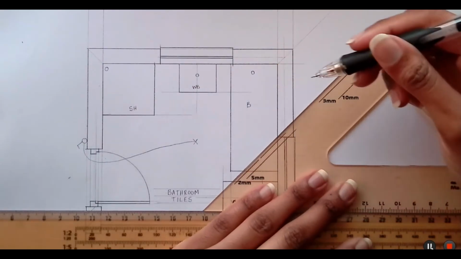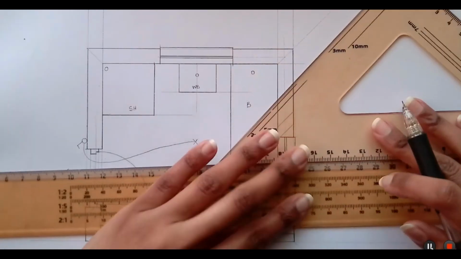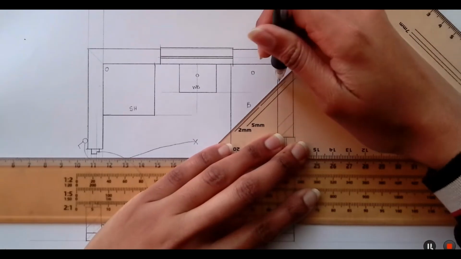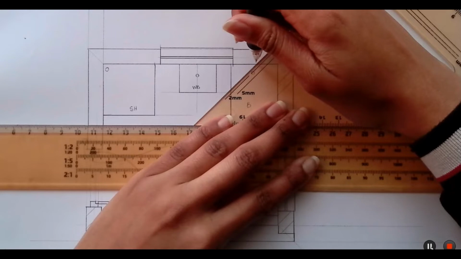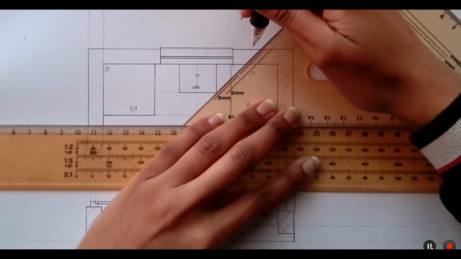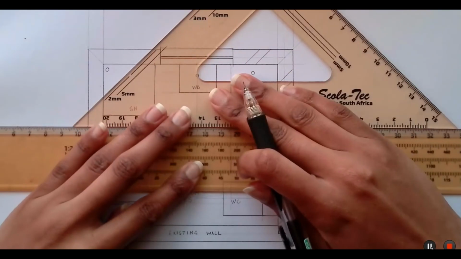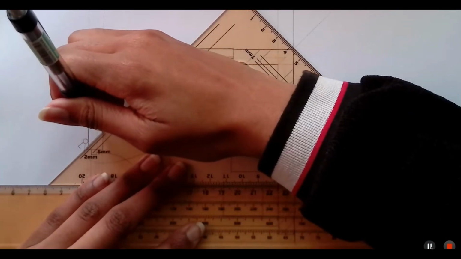Then I'm using my 5mm guide in my 45-degree set square, because I don't want to spend a lot of time hatching. So 5mm, especially with a wall thickness that's like this, will be working quickly.